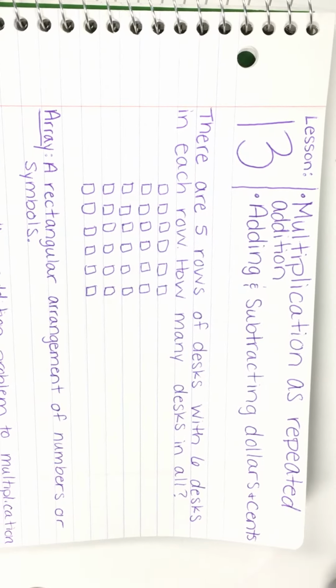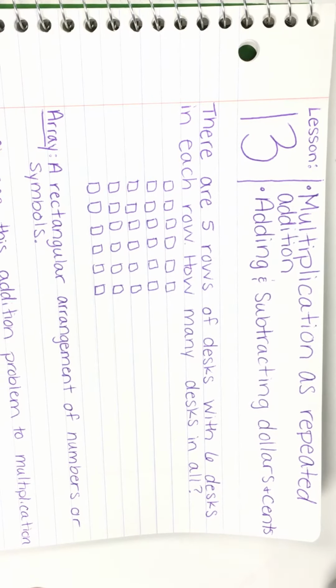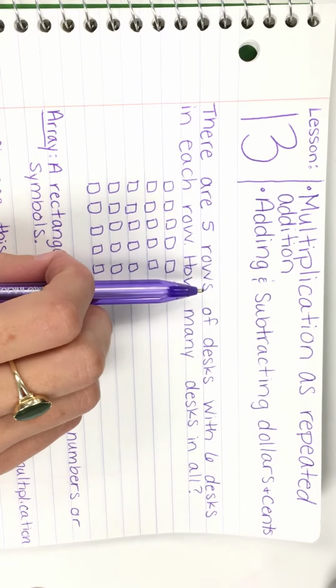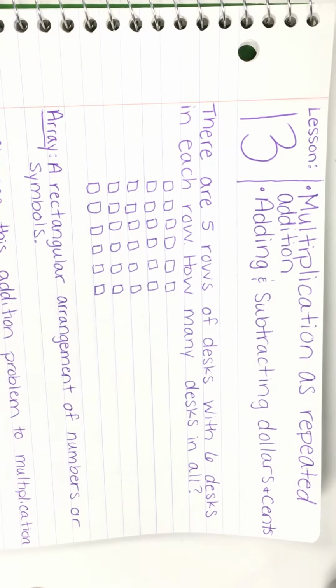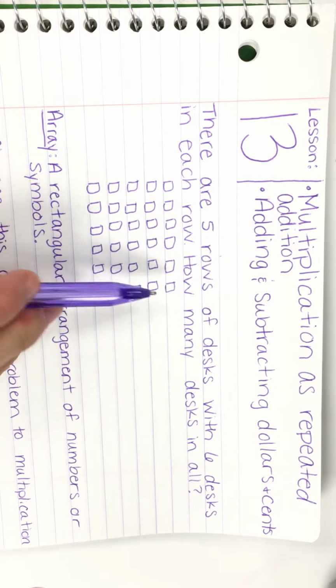All right, today in math, for the math video, we are doing lesson 13, multiplication as repeated addition and adding and subtracting dollars and cents. The first thing that we are going to look at is, of course, multiplication as repeated addition. So we'll start off with this example problem.